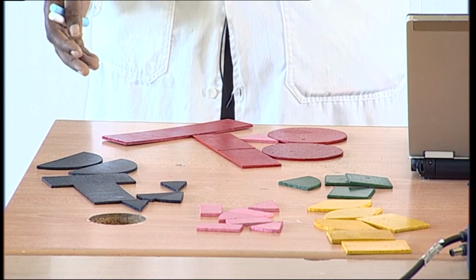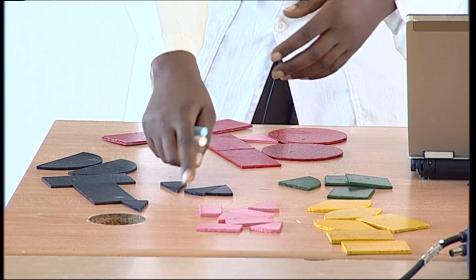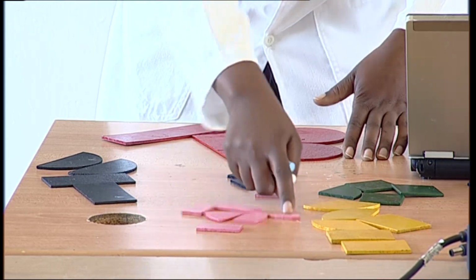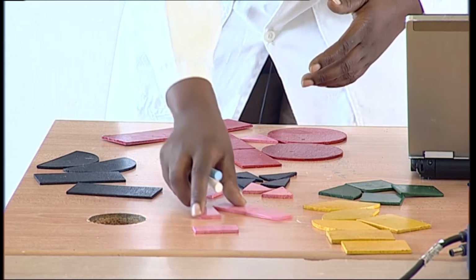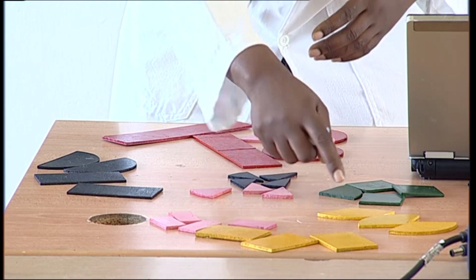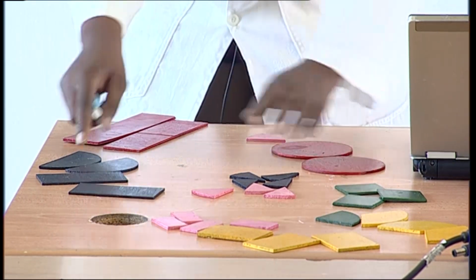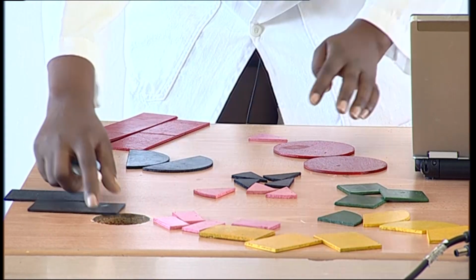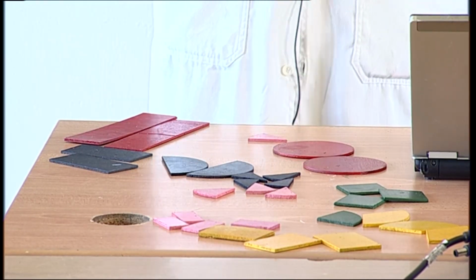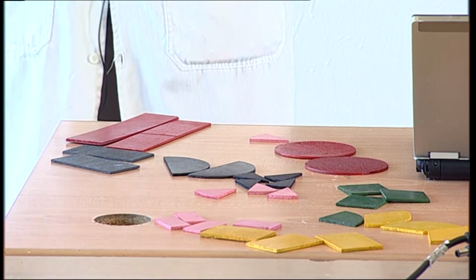We can also continue to classify them. We can get those which are triangles and put them together. We are sorting them out. Those that have similarities, we put them together. So this is what we call classification: you group organisms according to their similarities and differences.